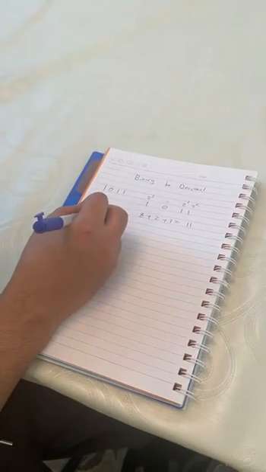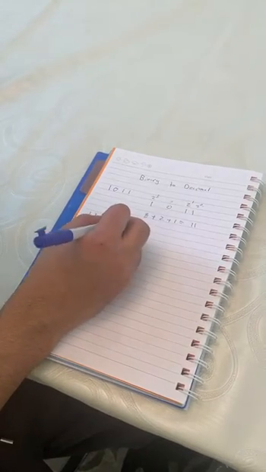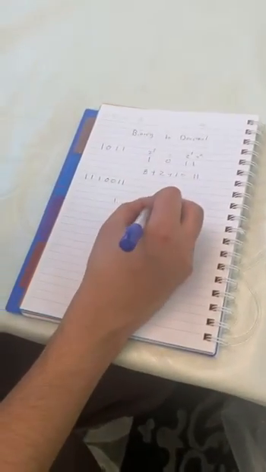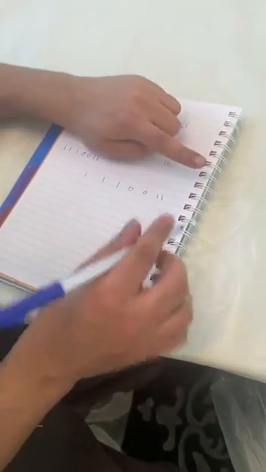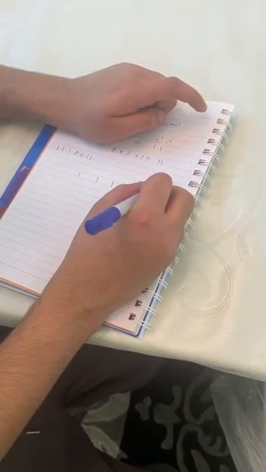For example, this number: 1, 1, 1, 0, 0, 1, 1. As we said, separate the numbers: 1, 1, 1, 0, 0, 1, 1. All right, start from the right. Remember, start from the right. 2 to the power of 0, and then 2 to the power of 1.